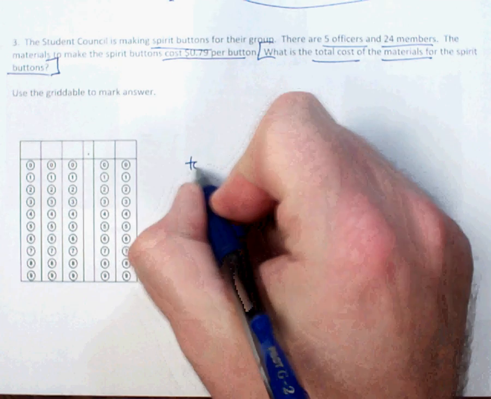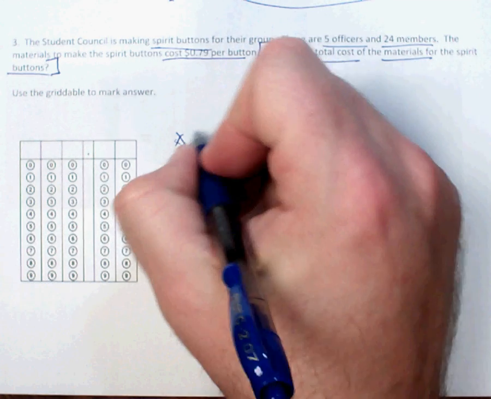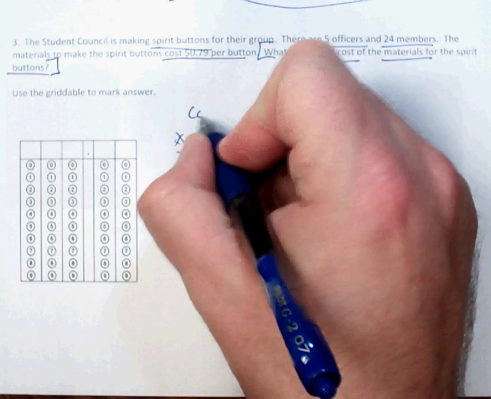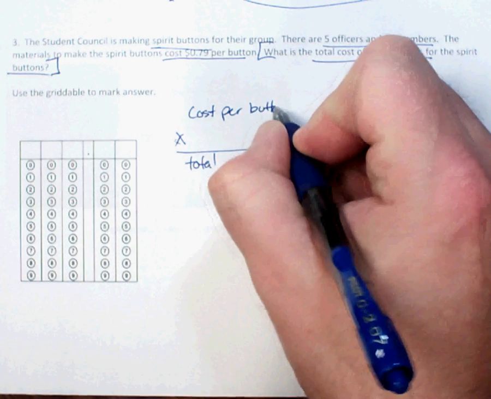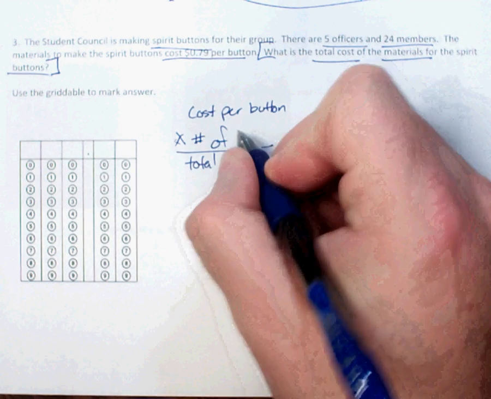So on this one, to find my total cost, I'm going to need the cost per button. I need to multiply that by the number of buttons that I need.